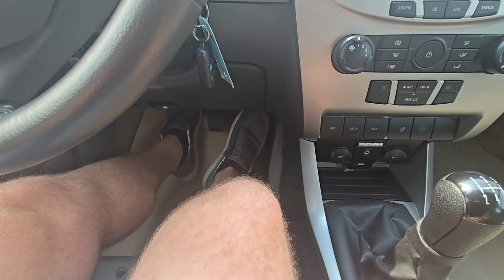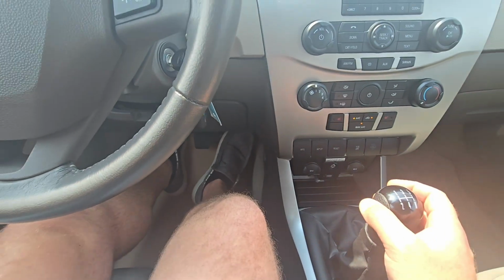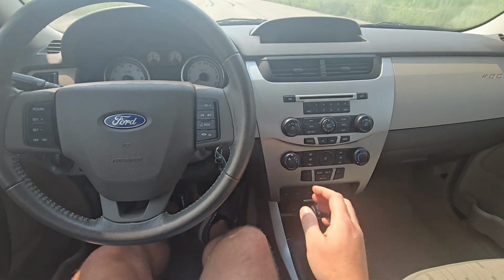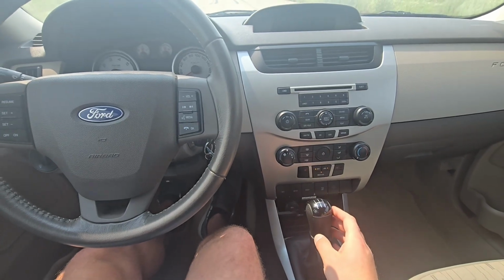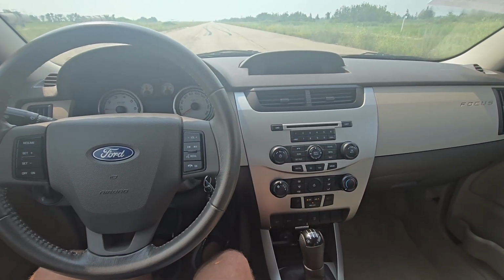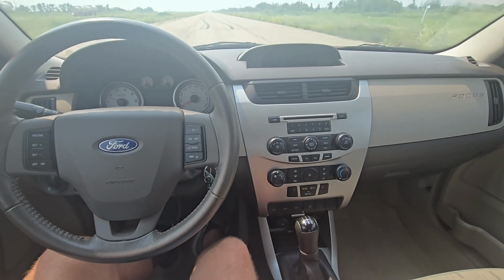I'm gonna move my foot from the brake pedal while still pressing the clutch pedal, selecting the first gear, and now I'm gonna be slowly releasing the clutch. The vehicle starts moving and I'm gonna press the gas. So now it starts moving.